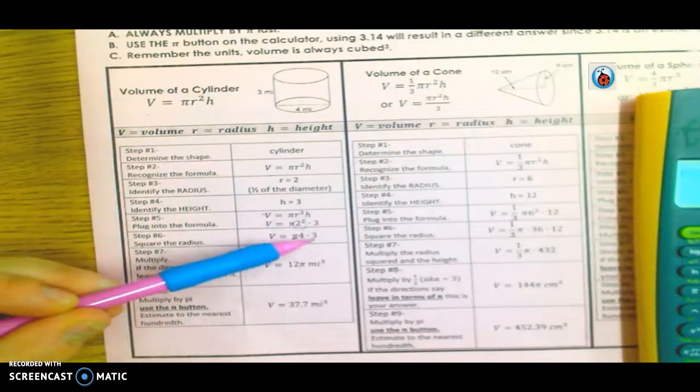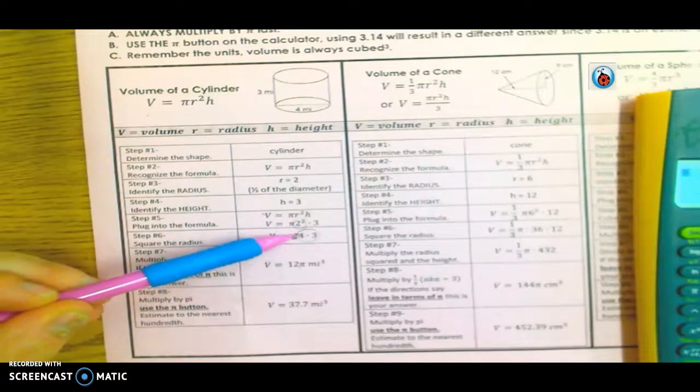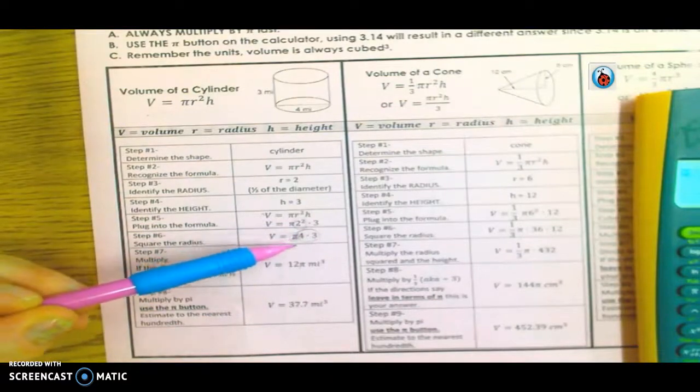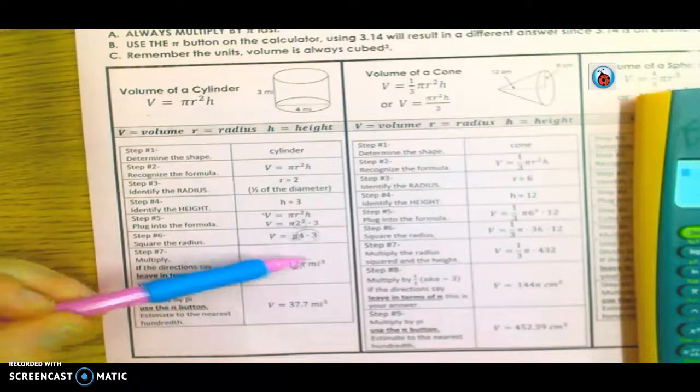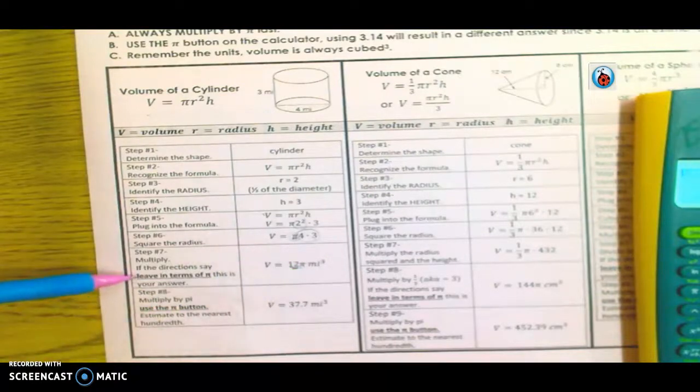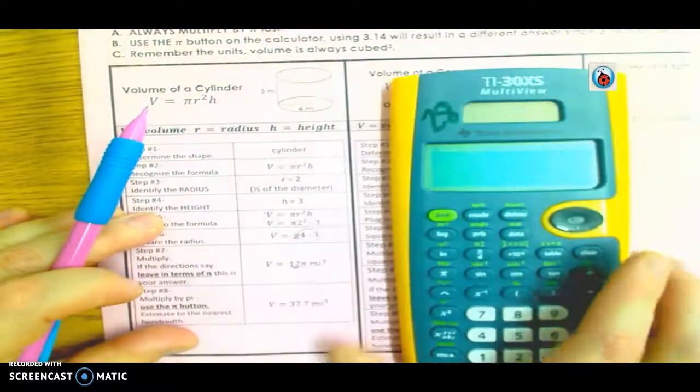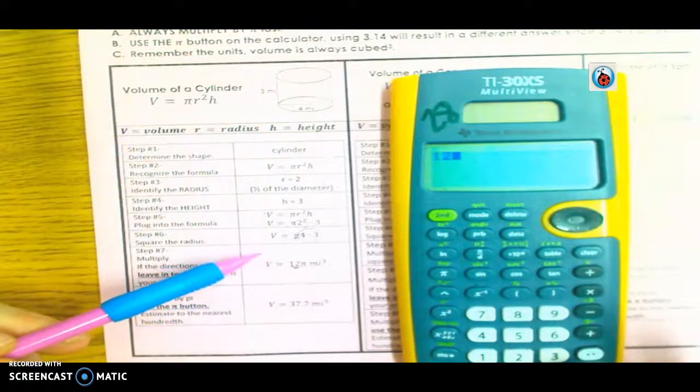All right, so if we were done, 4 times 3, and then it's kind of like, imagine this was just an x. We would just leave that there, and we put the coefficient in front of pi. So if we were leaving it in terms of pi, that would be it. We'd be all done.